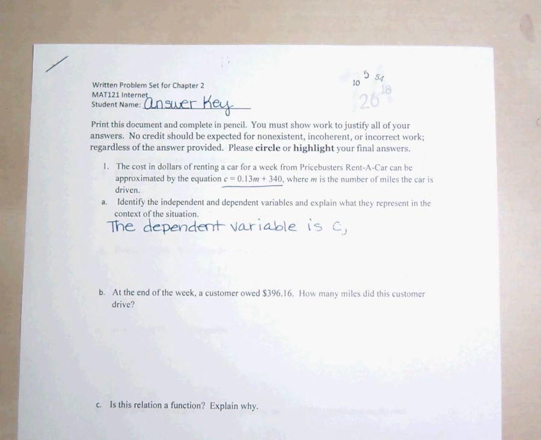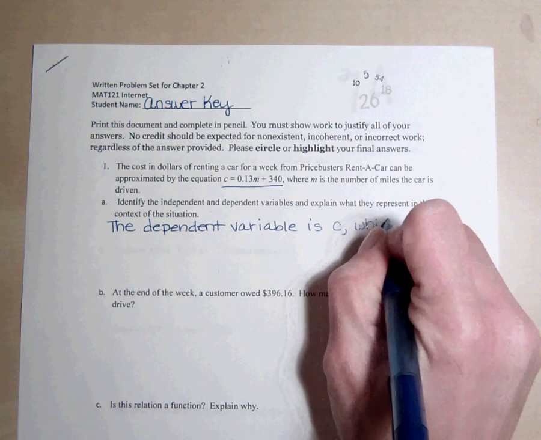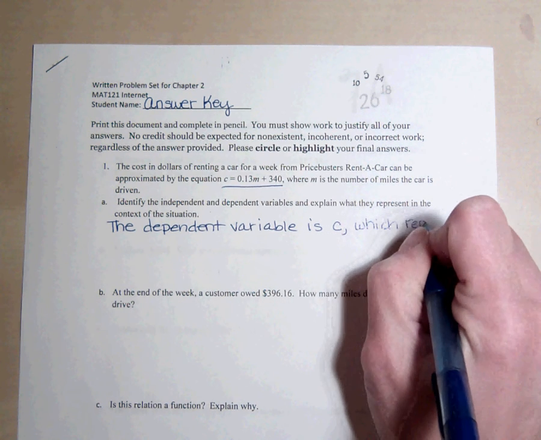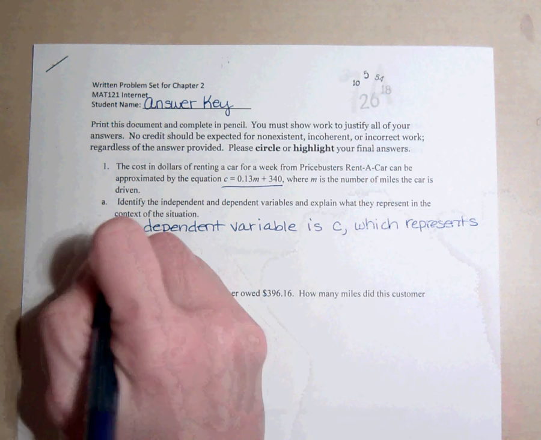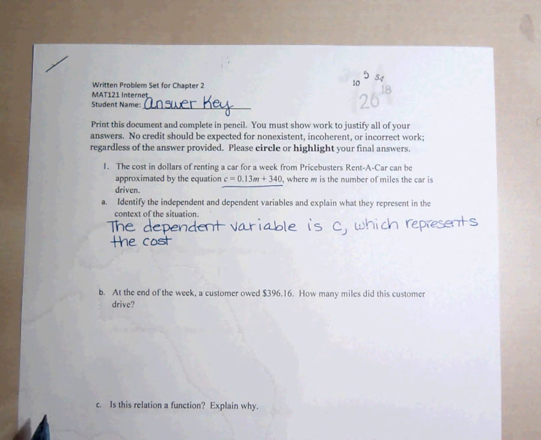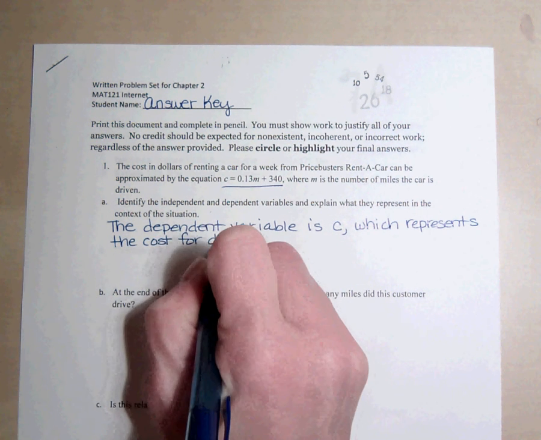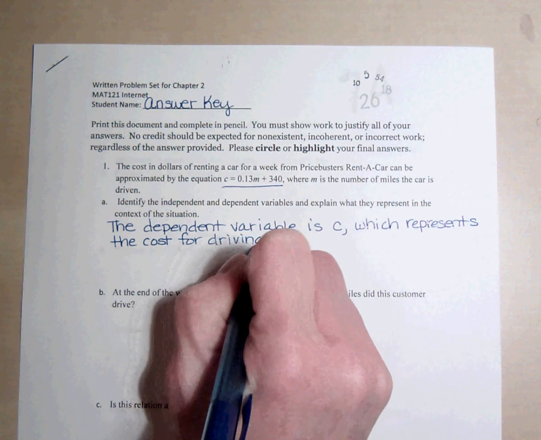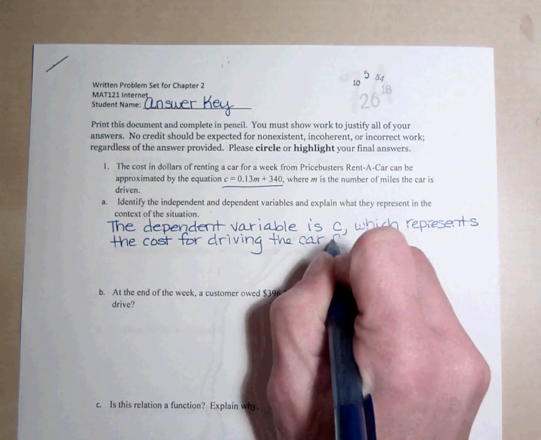So the dependent variable is C, which represents the cost for driving the car for 1 week.